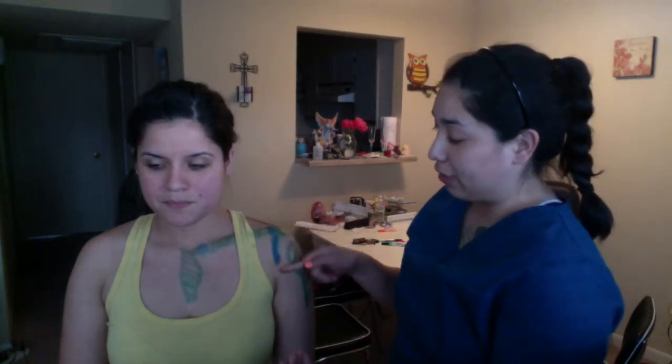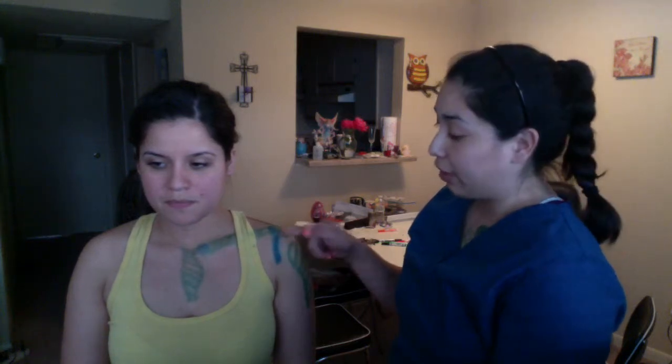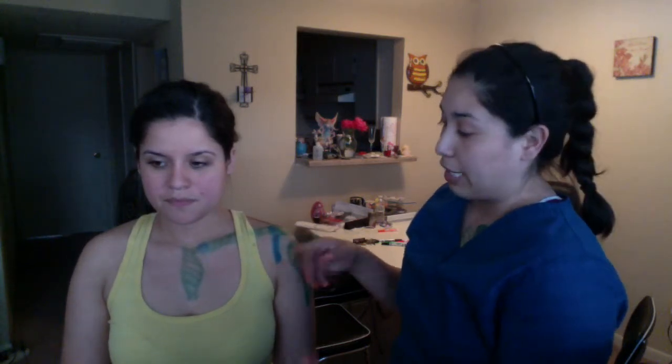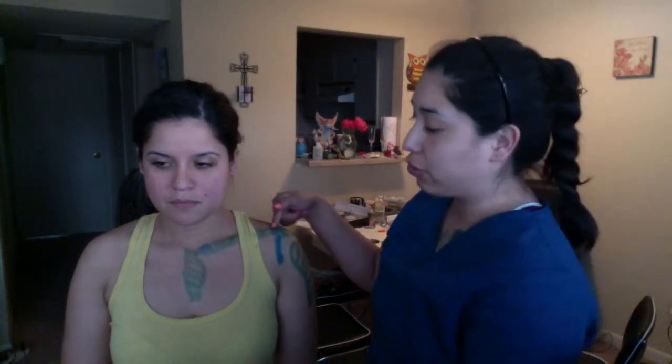But if swelling were to occur, it would occur on the anterior aspect right here of the glenohumeral joint, and then at some times it may occur at the acromioclavicular joint as well as the sternoclavicular joint. You may also look at these two joints as well as the glenohumeral joint for any redness of the shoulder.